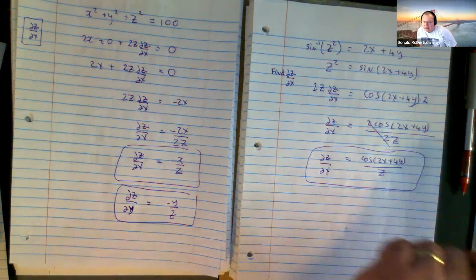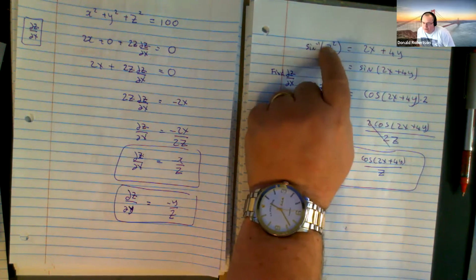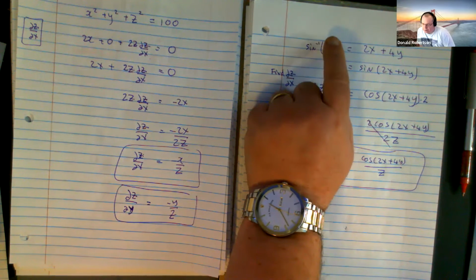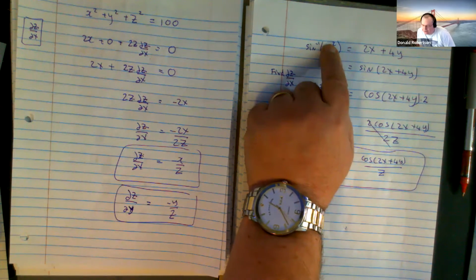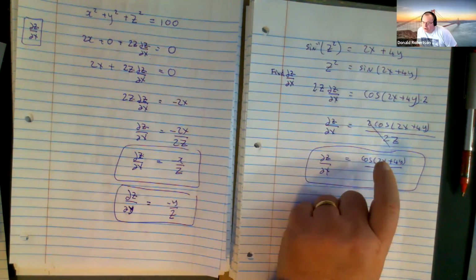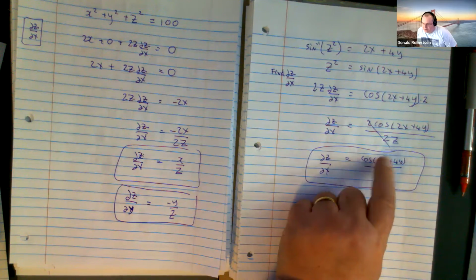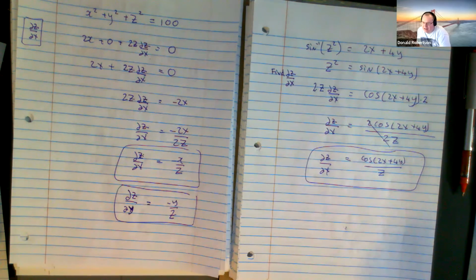Now, if I had stuck to my guns and done this one using implicit differentiation, I would have got the correct answer. But here's a weird thing. It wouldn't look like this answer. It would have inverse cosines in it and square roots of 1 minus z squared and a whole load of other weird stuff. And it's not that it's wrong.